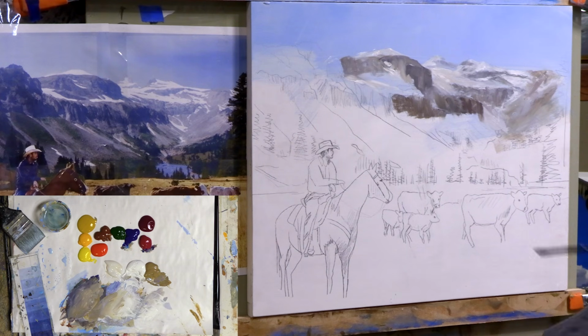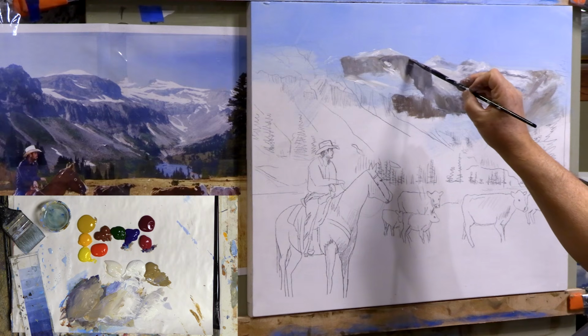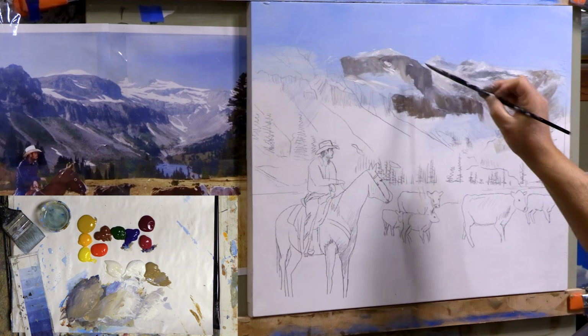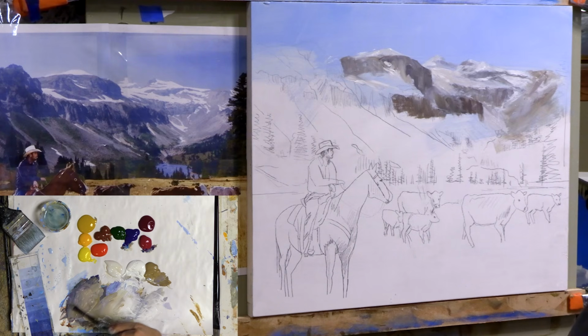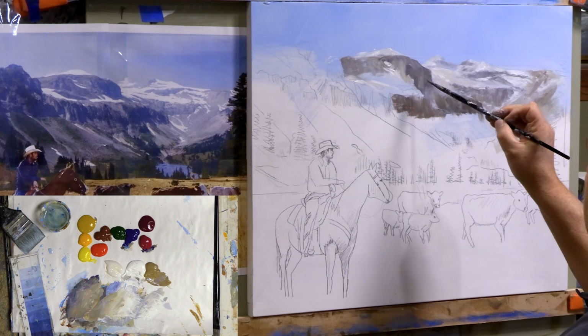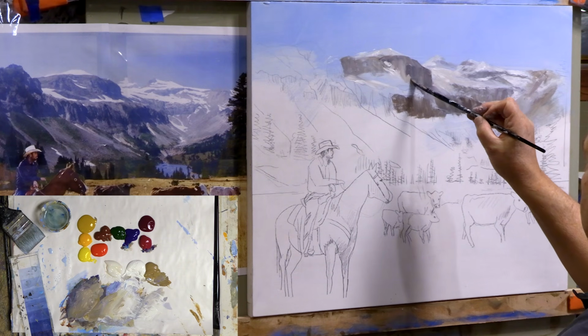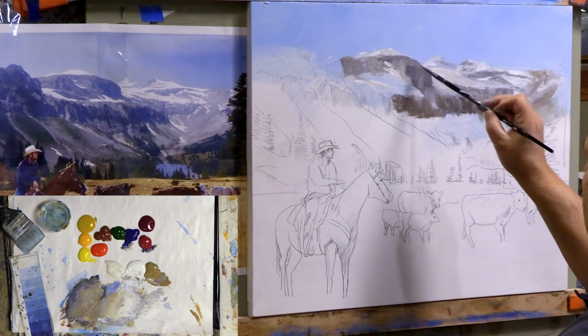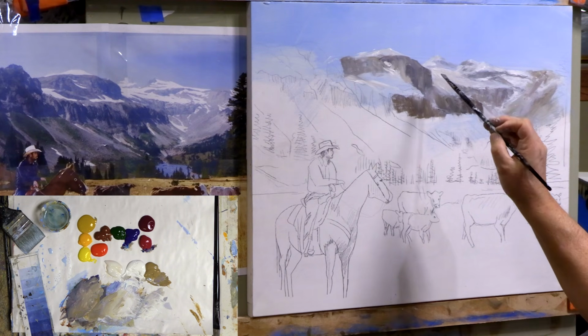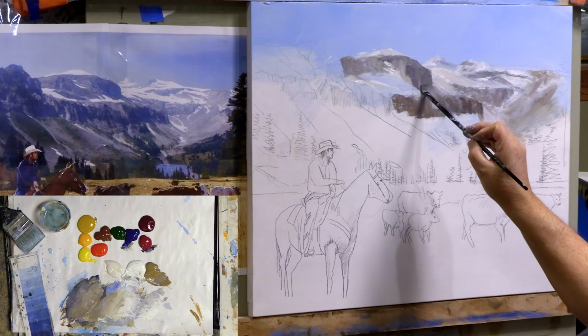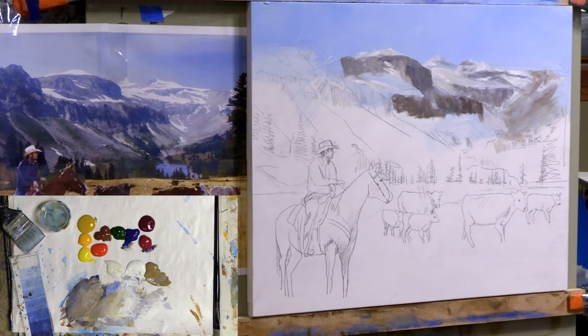Some of that dark angled through a shadow mark right in there. Here. So I kind of find the contours here of the mountains, that I'll accentuate them a bit. There. And a little bit darker. Just add a bit of extender to it, and it'll move that color again. So that looks pretty good.